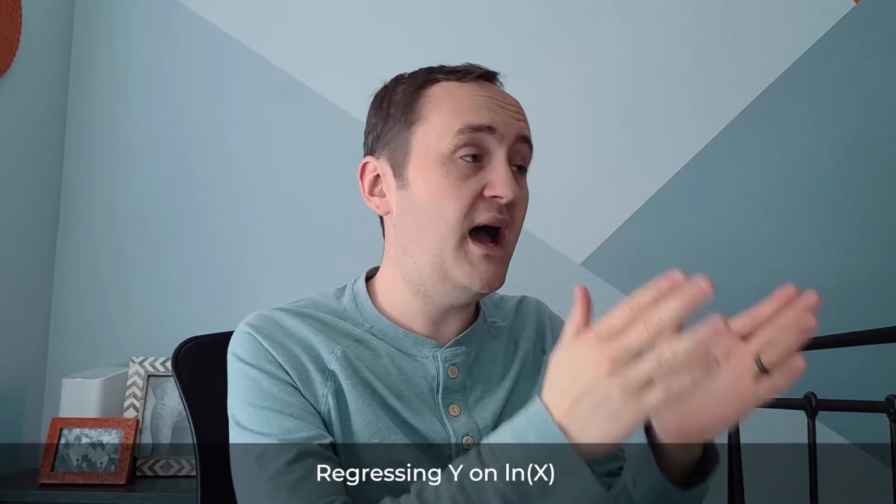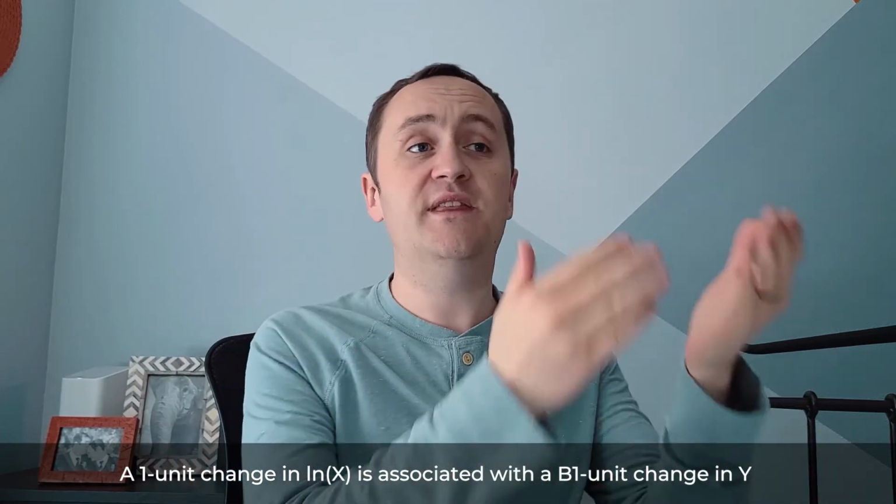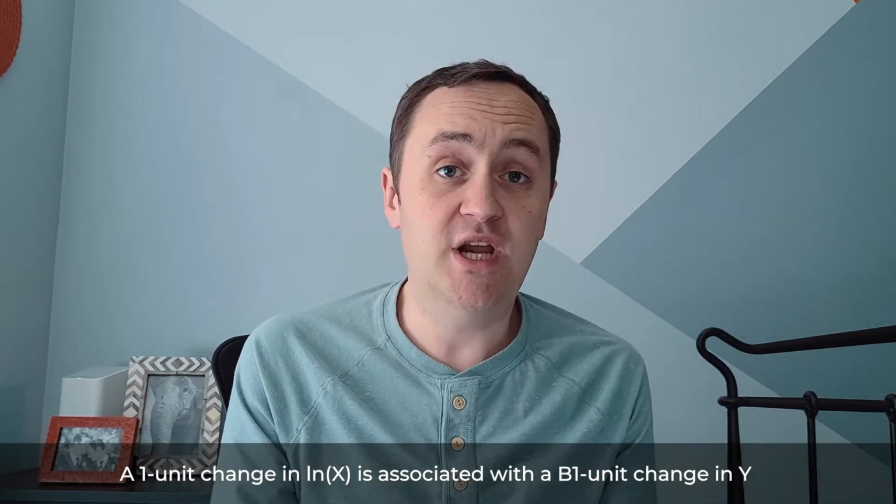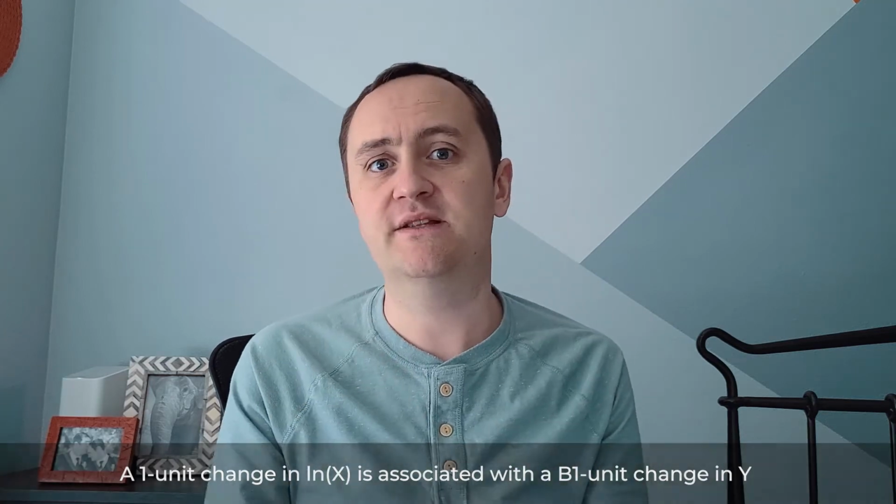So let's walk it through with the three different versions that we might have of our regression model with logarithms in it. First, let's talk about regressing y on the log of x. We will start with our sentence and convert it one stage at a time into something we can use. A 1 unit change in the log of x is associated with a beta 1 sized unit change in y. Great, that's our original sentence, good to go.